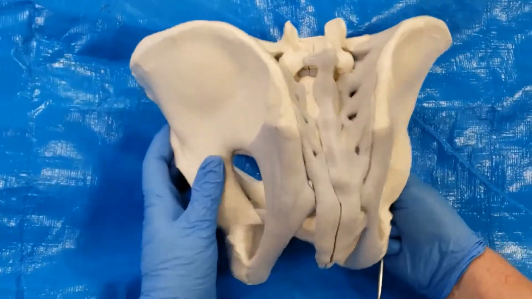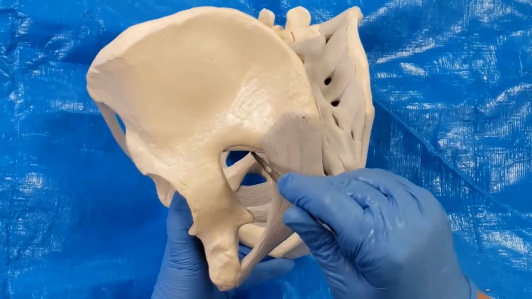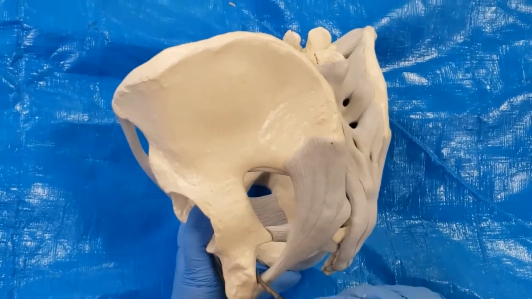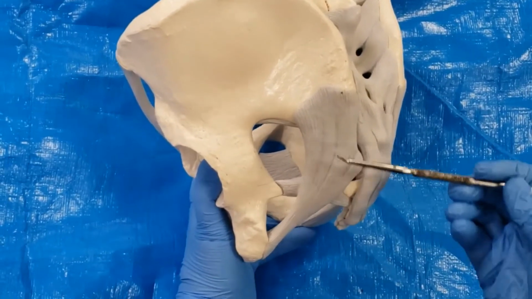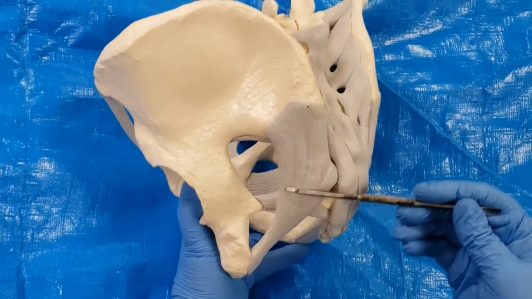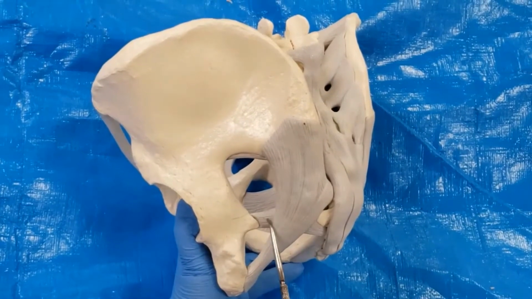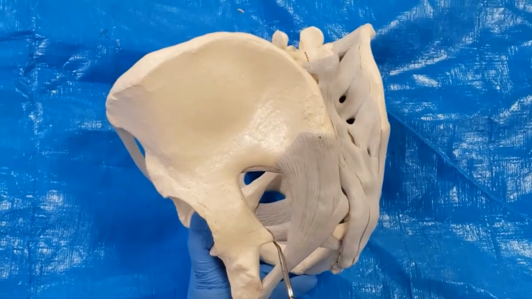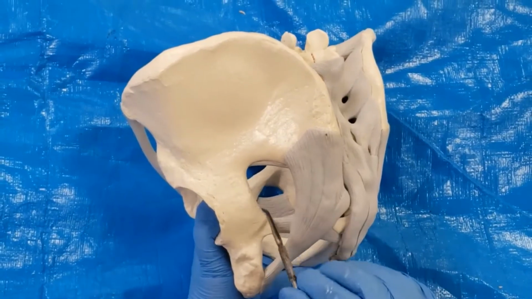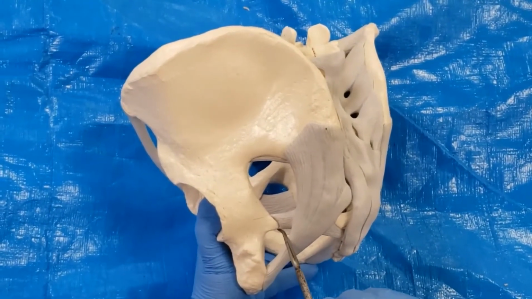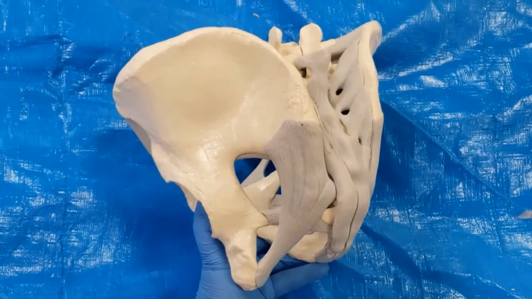I'm going to rotate the pelvis posteriorly, and we can see two foramina here, the greater sciatic foramen and the lesser sciatic foramen. They are formed by the greater sciatic notch, the lesser sciatic notch, and two ligaments, the sacrotuberous ligament, you can see attaching to the ischial tuberosity, and the sacrospinous ligament that attaches to the ischial spine. So structures from the pelvic cavity, or the true pelvis, will pass through the greater and lesser sciatic foramina to get to the gluteal region and to get to the posterior thigh and the perineum.